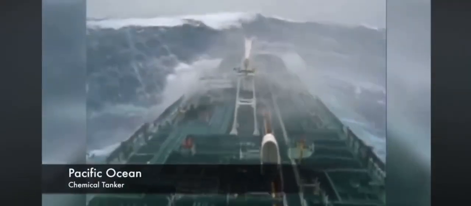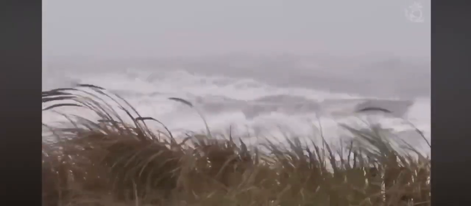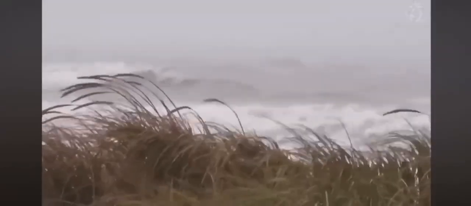As wind blows across the surface of the ocean, it transfers energy, creating ripples that grow into waves. The size of a wave depends on three things: wind speed, the distance over which the wind blows, or the fetch, and the duration of the wind. These waves can travel thousands of miles across the ocean without breaking, carrying energy with them.